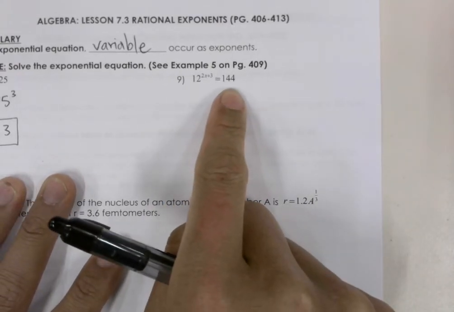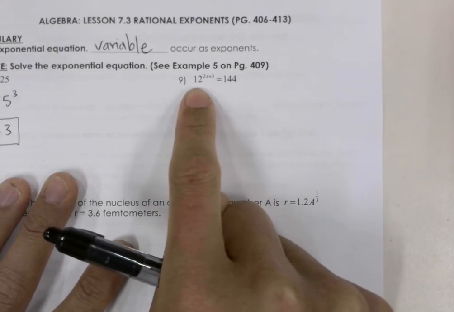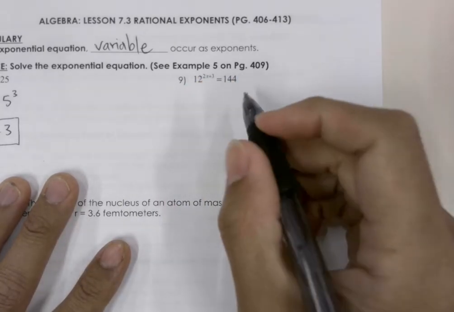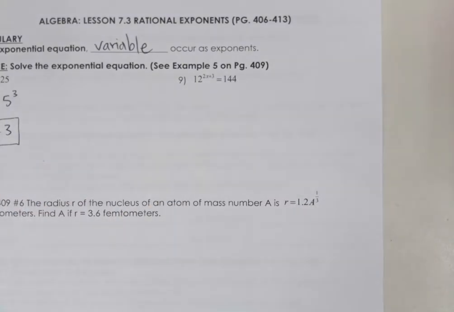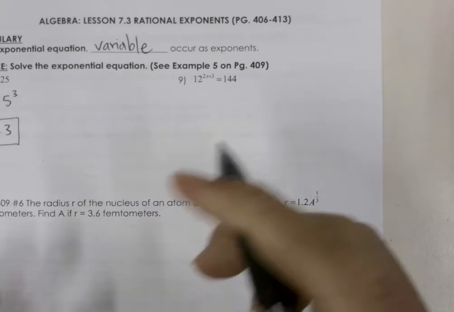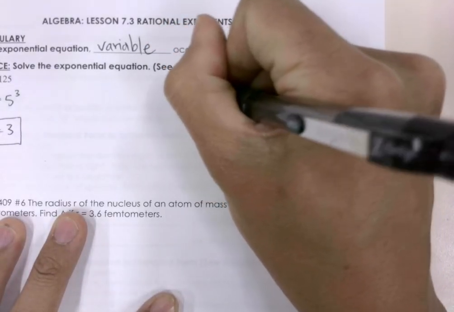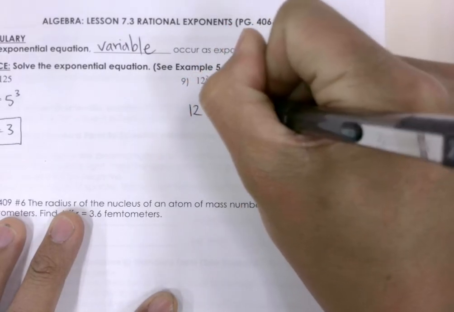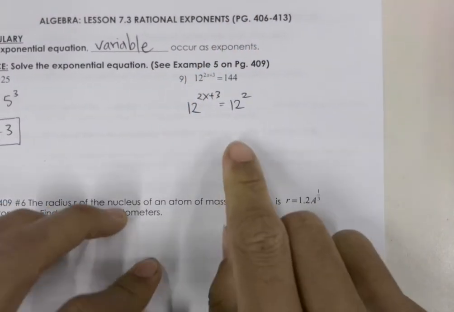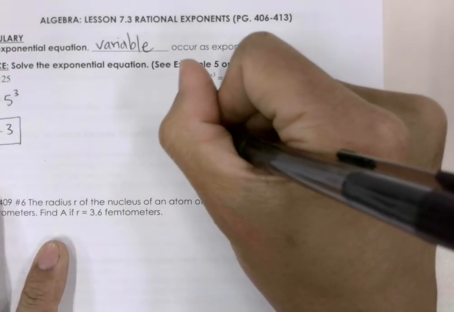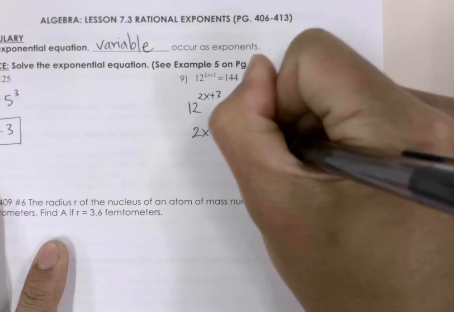We need to convert 144 into the base of 12 to the power of a number. So 12 times 12 is 144. So that means we are going to convert that into 12 to the power of 2. So let's rewrite the equation. 2x plus 3 is equal to 12 to the power of 2. Now that we have the same base on both sides of the equal sign, we could set their exponents equal to each other. And we could say 2x plus 3 is equal to 2.